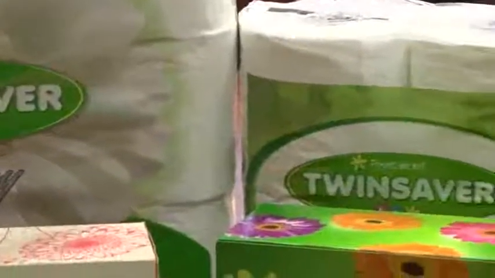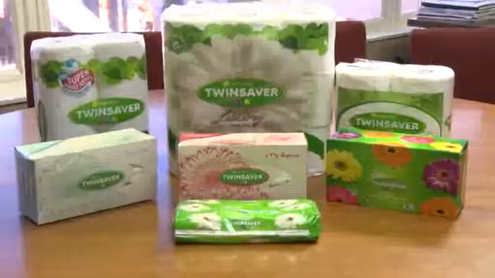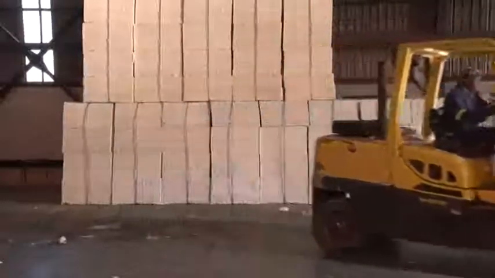Have you ever wondered how tissues, toilet paper, and paper towels are made? This is a factory that makes large rolls of tissue paper, which are then turned into these products. The process starts with these large bales of pulped wood.